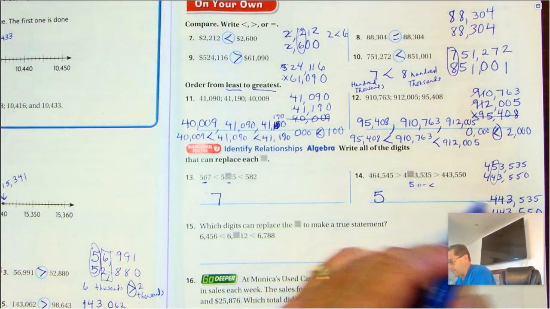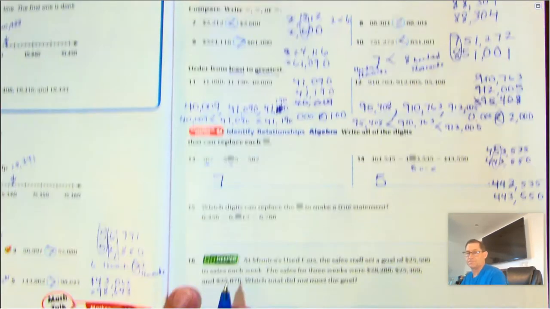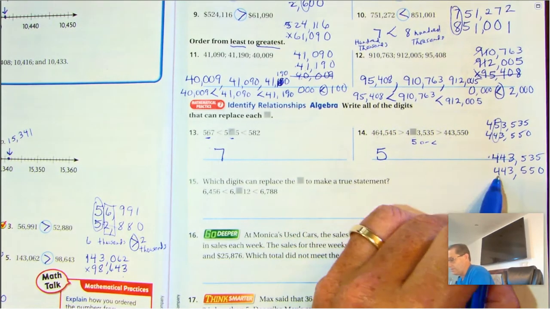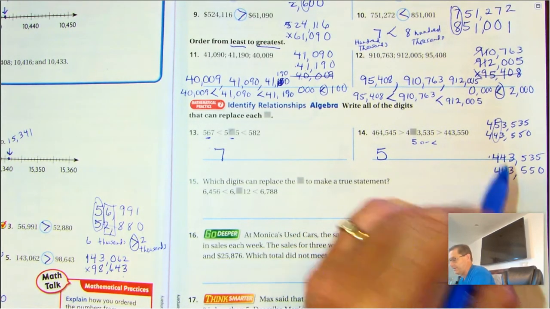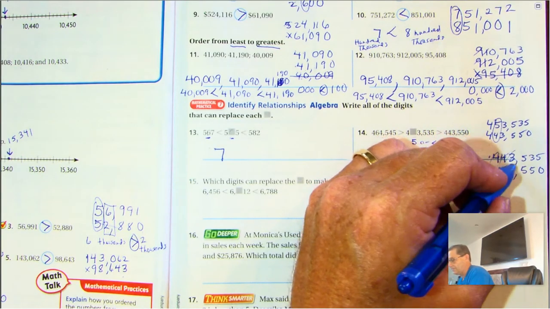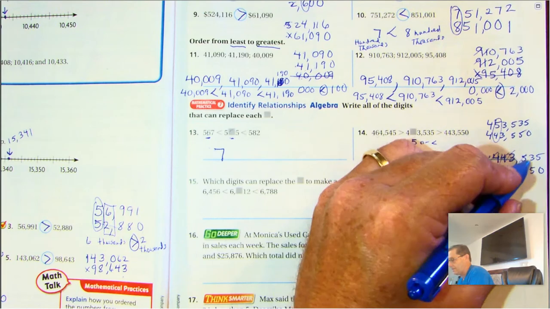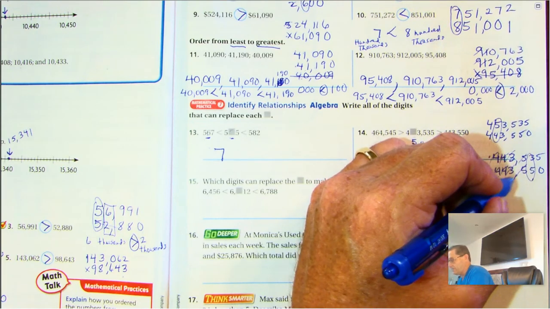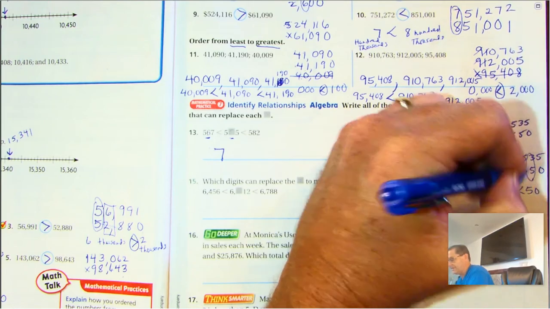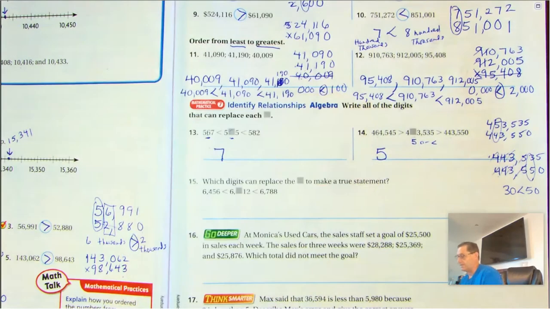And so this number on the top, this number I've written here, has to be larger than 443,550. 100,000 doesn't help. 10,000 doesn't help. 3,000 doesn't help. 500 doesn't help. 3 and 5. Well, 30 is less than 50, so that's not true. So the only number that works in this problem is 5.